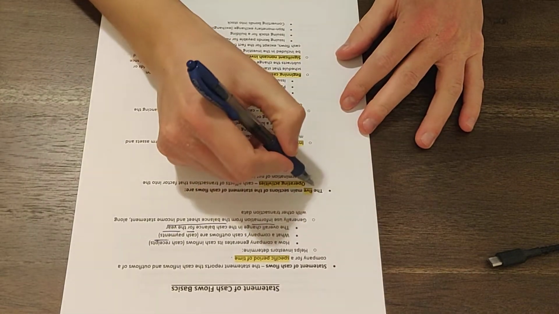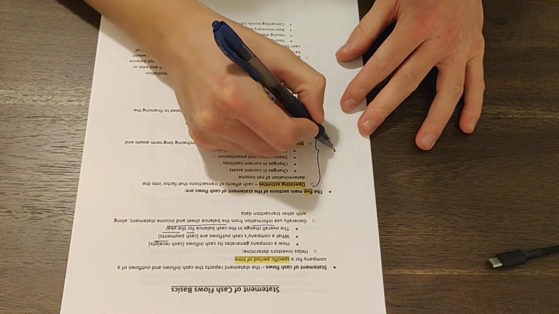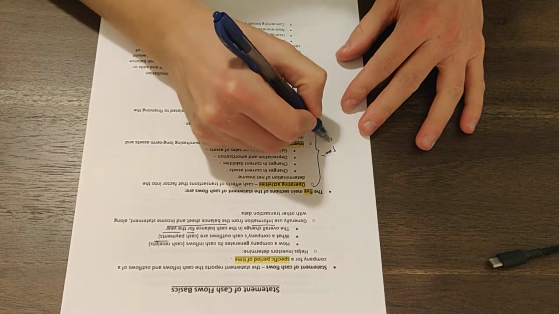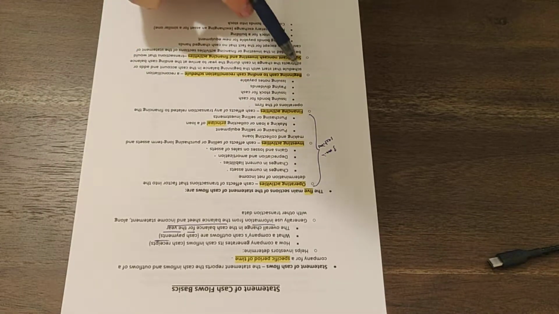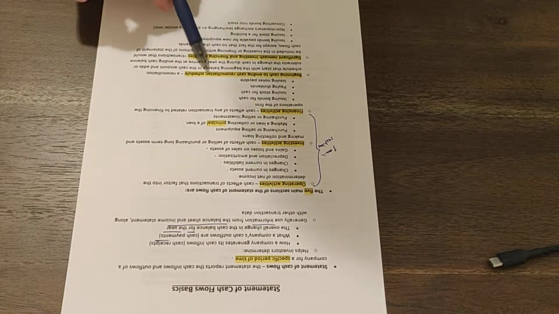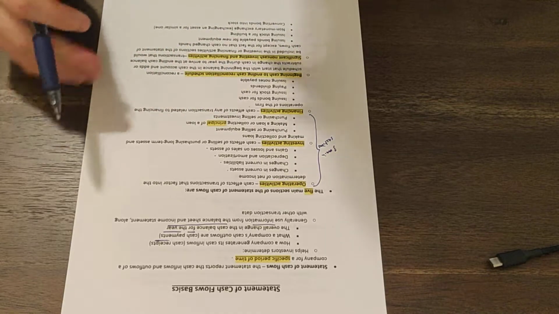So these are the 3 main sections, okay, that you're always going to see on a statement of cash flows, okay? This next one you will see on a statement of cash flows. It's just sometimes it's not necessarily labeled as a section, okay?